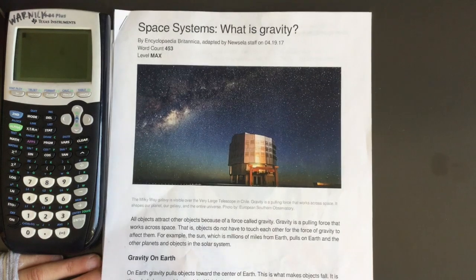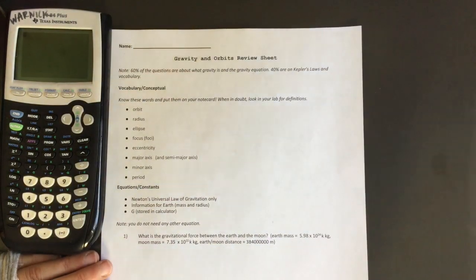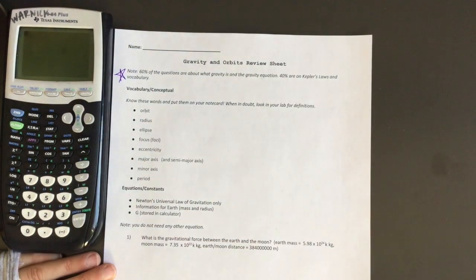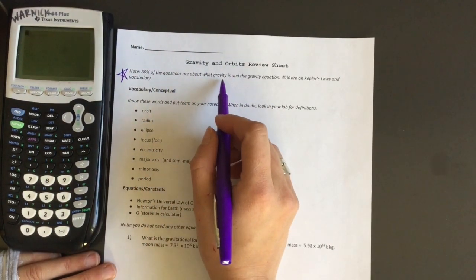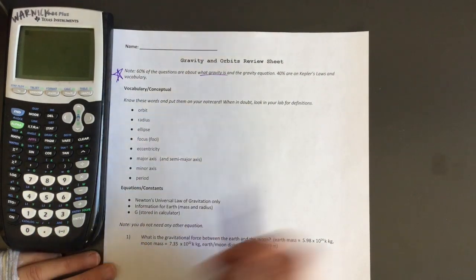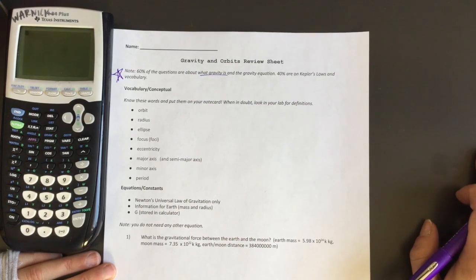I also have here the article that we read on gravity. And you can find this on the class log. There's an electronic file for it too. So see right here that about 60% of your tests are going to be questions on gravity, both what it is, so its definition and what influences it, and the equation. And then 40% are going to be on Kepler's laws and vocabulary about orbits and ellipses.